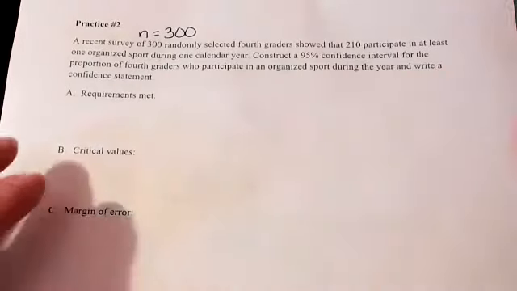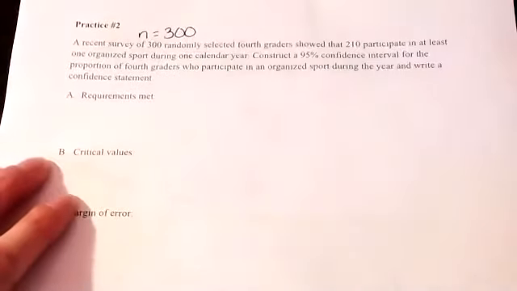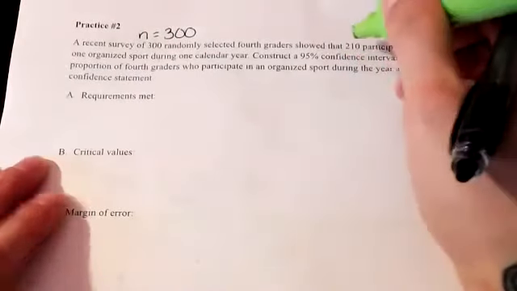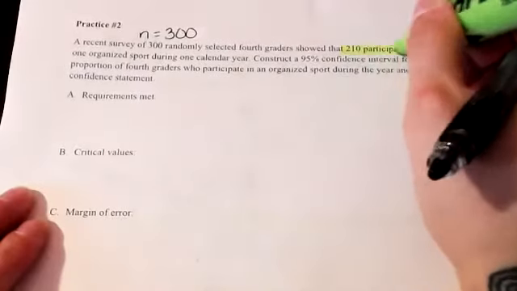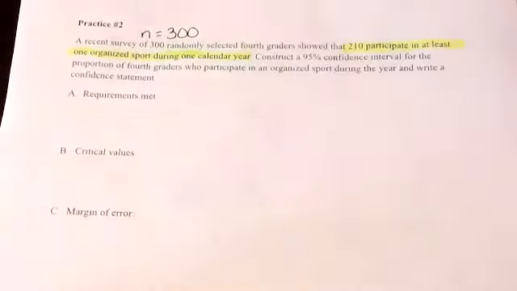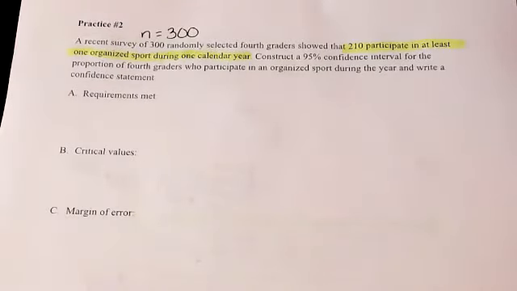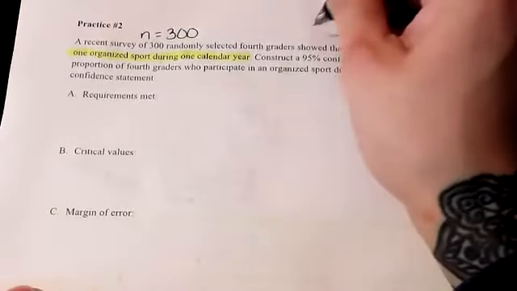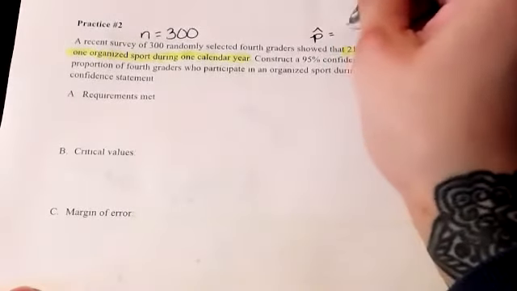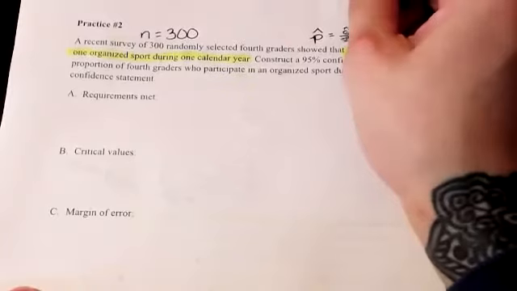This is very interesting information. We're given a total number of 4th graders, and we are told that 210 participate in at least one organized sport during one calendar year. How do we figure out our success? 210 divided by 300. Perfection. We're looking at a proportion. So we're going to write here that p hat is equal to 210 over 300.